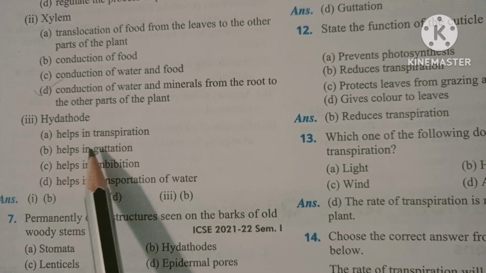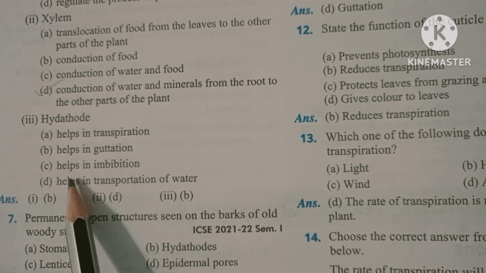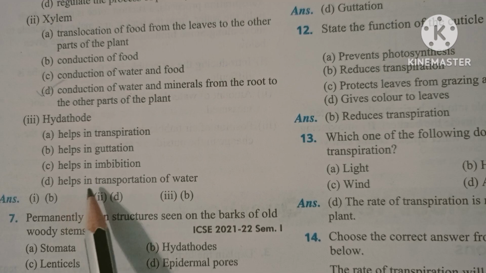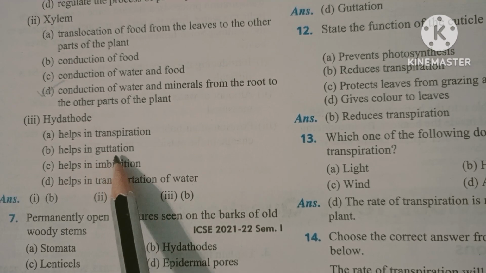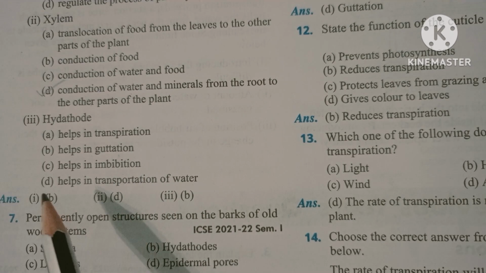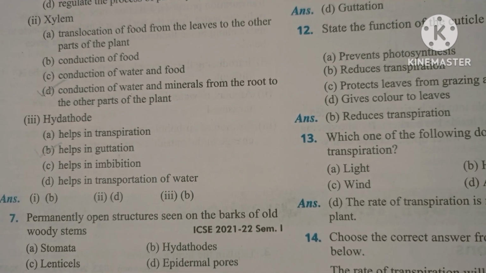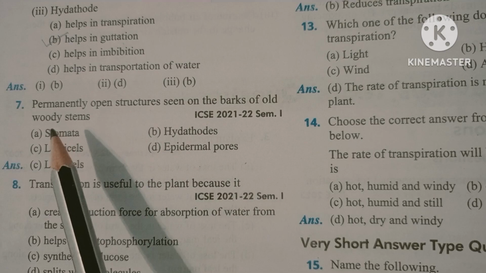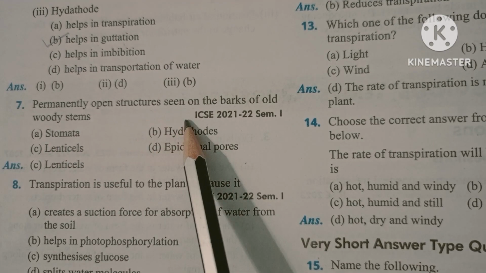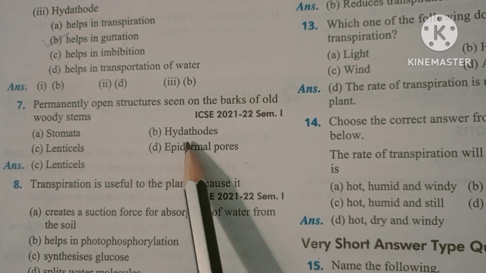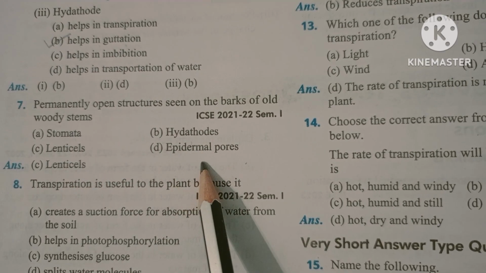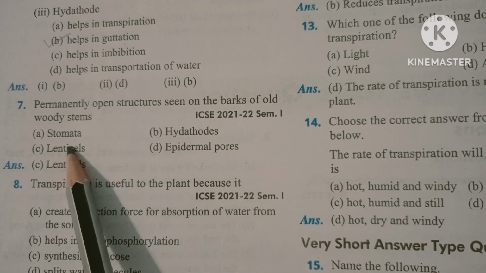Hydathode helps in transpiration, helps in guttation, helps in imbibition, helps in transpiration of water. The answer is helps in guttation. Permanently open structures seen on the barks of old woody stem: stomata, hydathode, lenticel, epidermal pores. The answer is lenticel.